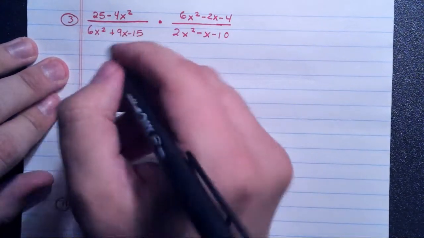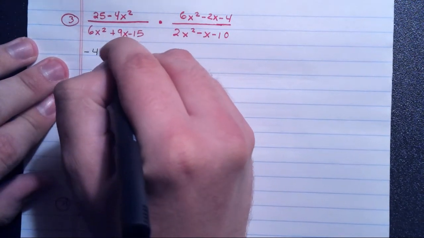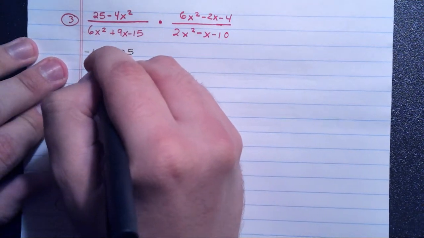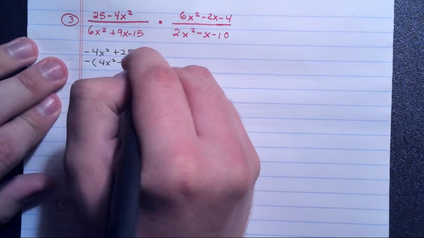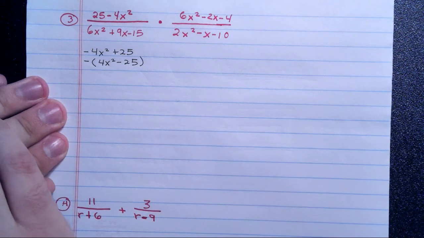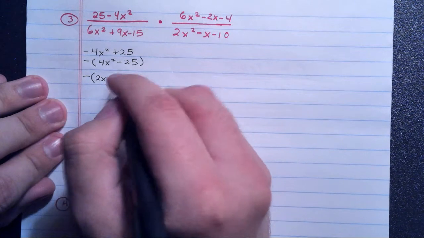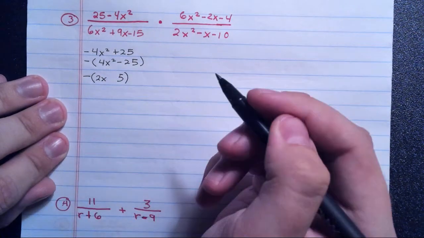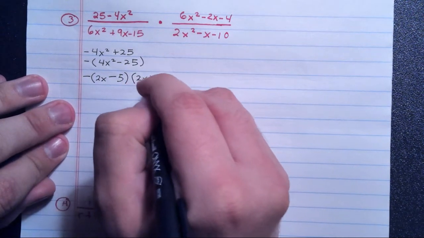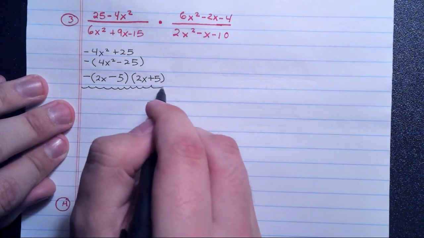So right here, I've got 25 minus 4x squared. If I rewrite it in descending order, that's negative 4x squared plus 25, which is then the negative of 4x squared minus 25. Well, I know that 4x squared minus 25 is what's called the difference of squares, because both of these things are squares. 4x squared is 2x squared, and 25 is 5 squared. So 4x squared minus 25 will be 2x minus 5 times 2x plus 5. And at that point, I've now factored that numerator.